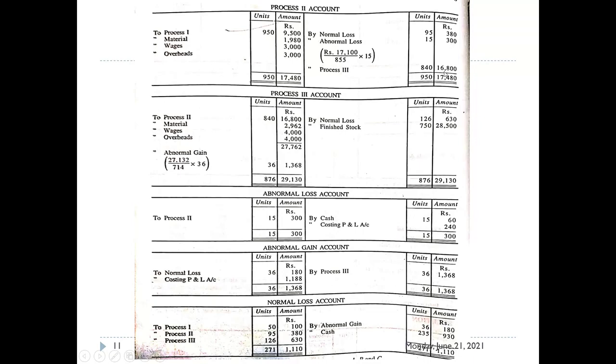Now balance it, 16,800. So per unit will be how much? 16,800 divided by 840. So it will be 20 rupees per unit. So by process 3 account at the rate of rupees 20 per unit. So 16,800. Next you prepare process 3 account. So transfer it. So to process 2 account at the rate of rupees 20. So 840 and 16,800. Okay.